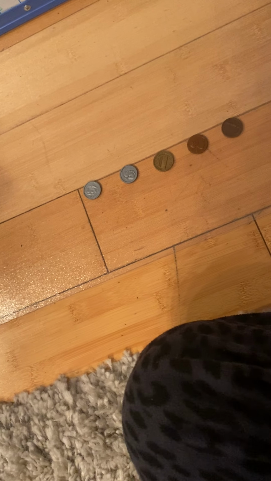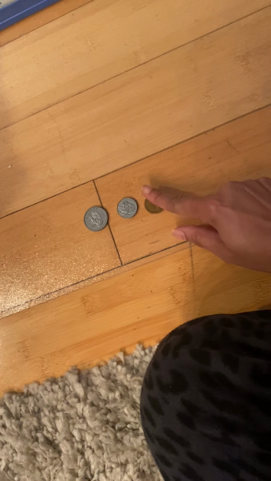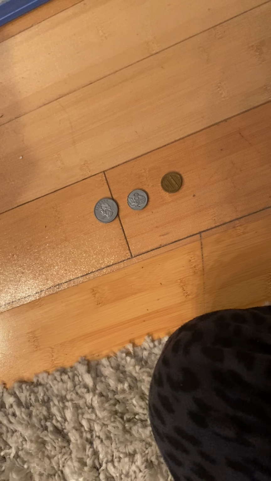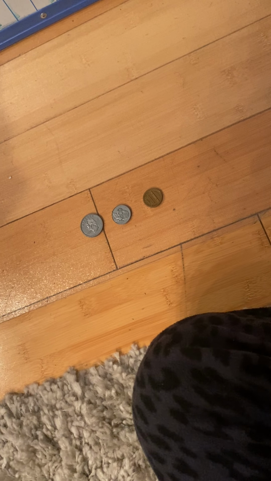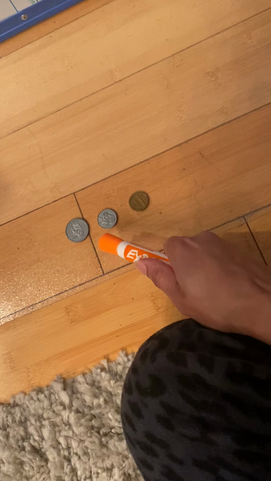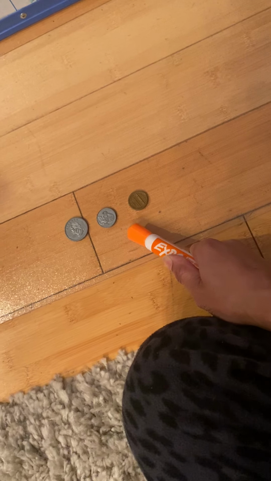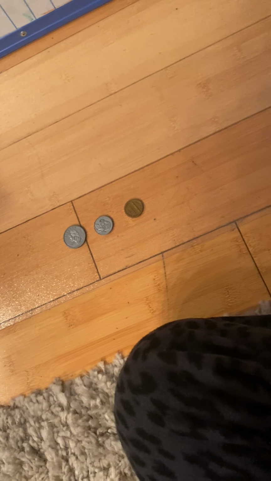Okay, let's try. I'm going to put a quarter. So I have 1 quarter, 1 nickel, and 1 penny. What is the total value of my coins, and how do you know? 31 cents is correct. You could say that 25 cents plus 5 more is 30 cents, plus 1 more is 31 cents. The quarter and the nickel make 30, plus the penny is 31.